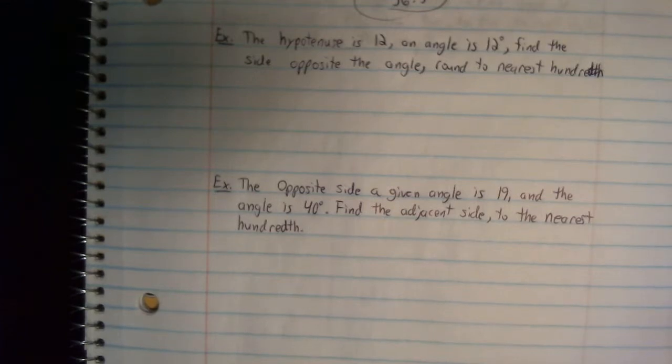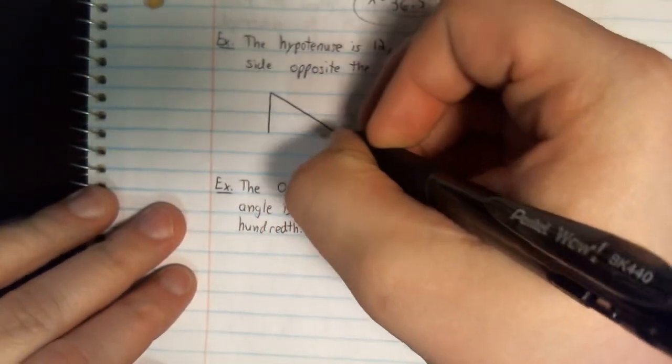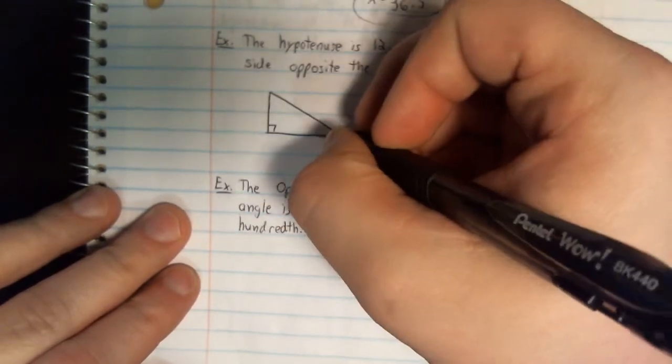So let's just read through the problem. It says, the hypotenuse is 12. An angle is 12 degrees. We want to find the side opposite the angle to the nearest hundredth. Well, just reading that, it's a lot of stuff, right? So why don't we draw ourselves a picture? We know we're working with right triangles. It's trig, so let's just draw a right triangle.